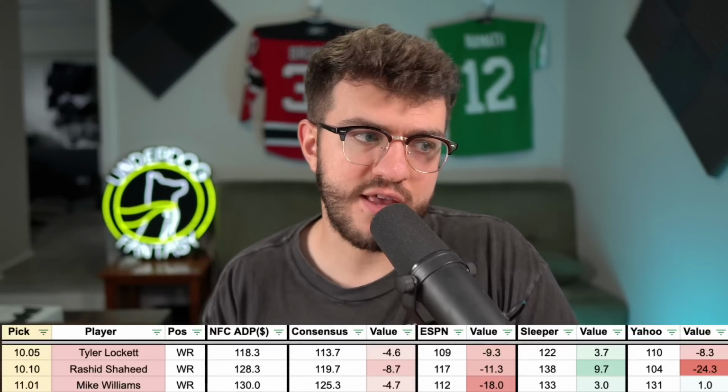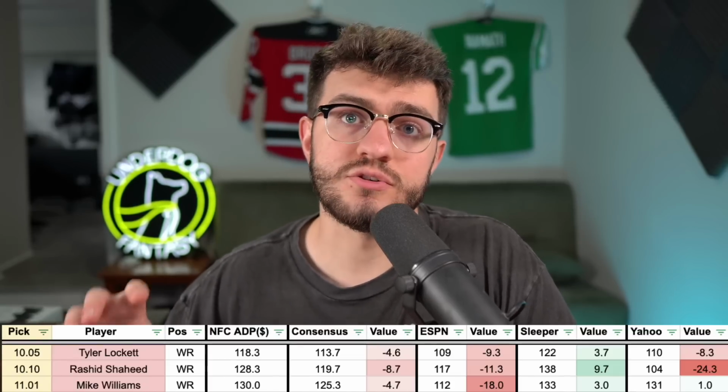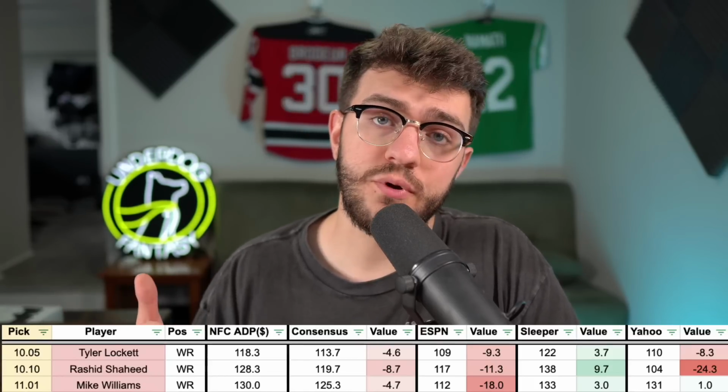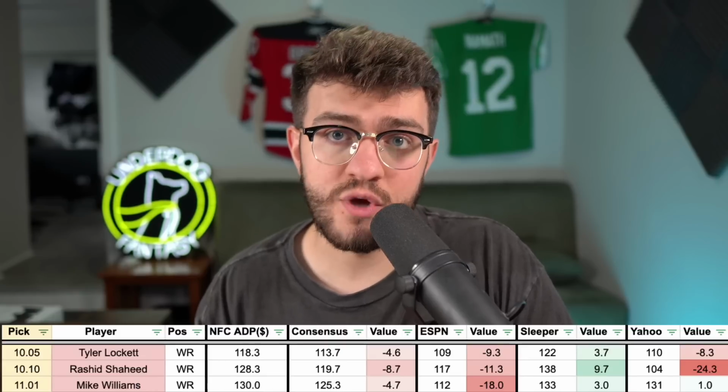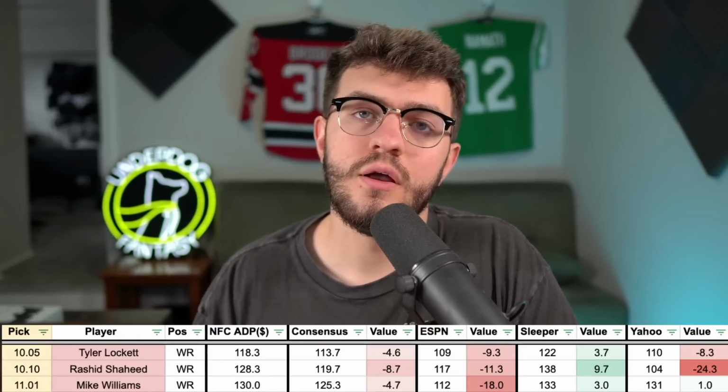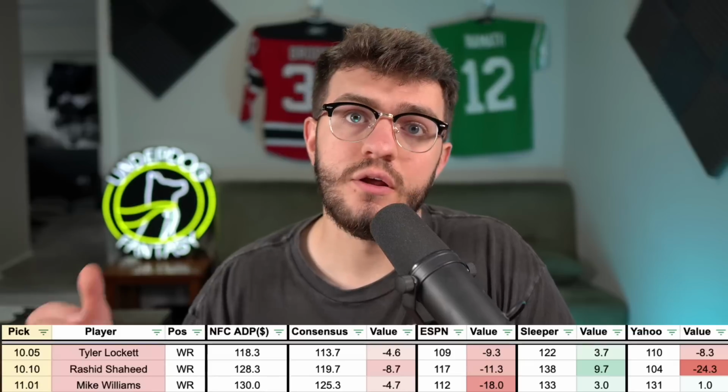So these are just 3 guys in Lockett, Shaheed, Mike Williams in that 10th, 11th round area that I would prefer not relying on, and instead getting these rookie flyers later on like A.D. Mitchell, Jalen Polk, Xavier Legette, really anybody. You can put Ricky Pearsall in there if you want. You can also put year 2 breakouts like Dontayvion Wicks out there, someone that I wouldn't really want to start early on, but should be a good pick down the stretch, and then again alongside those handcuffs.